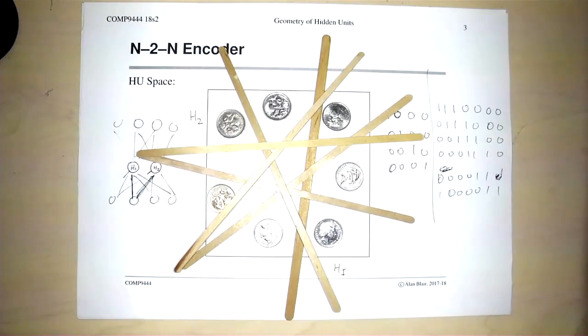Okay, so just before we move on, let me ask this question. If you had 3 dimensions and 8 inputs, where each input is 1, 1, and 7 zeros, and you have 3 hidden nodes, what geometry would emerge from that?